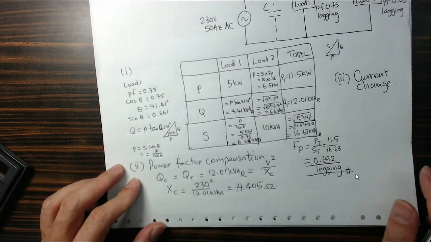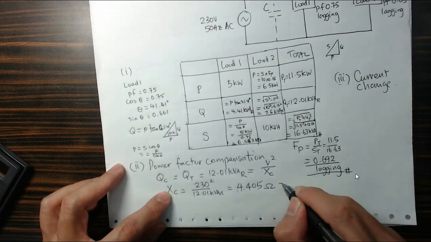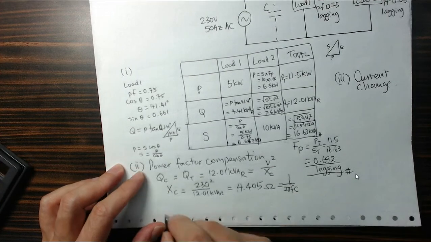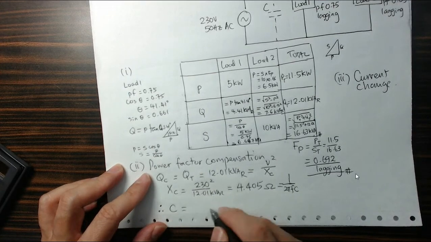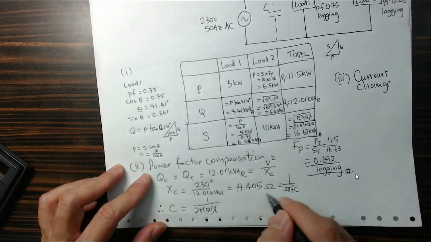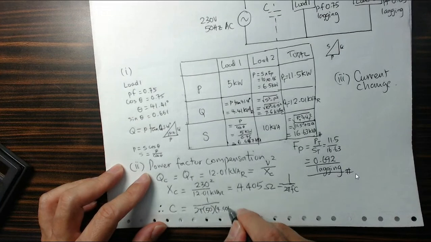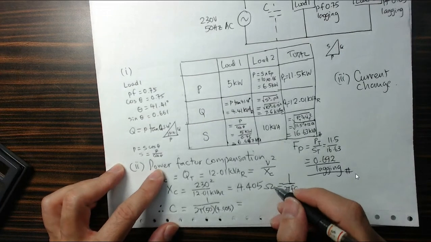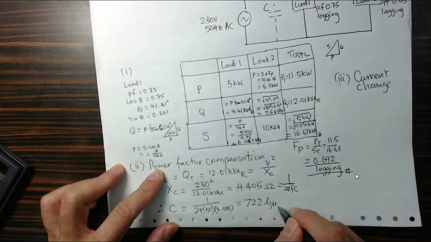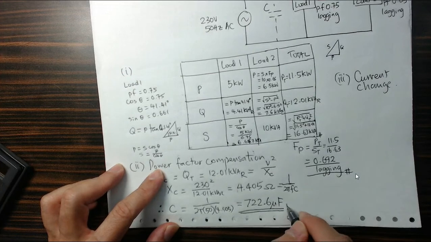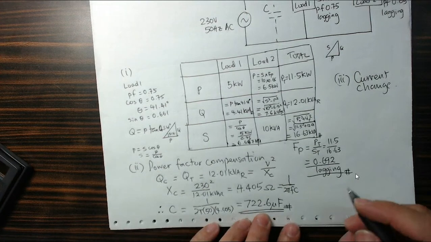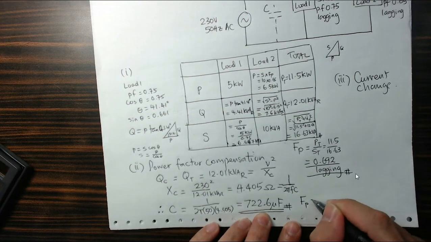But we also know that the reactance of a capacitor can be calculated using the formula 1 upon 2 pi fC. Therefore, the capacitance I need to introduce must be equal to 1 over 2 pi times 50 hertz times 4.405 ohm. That gives me a capacitance of 722.6 microfarad. That is the capacitance I must introduce here, so that the power factor is corrected to unity, that means PF equals 1.